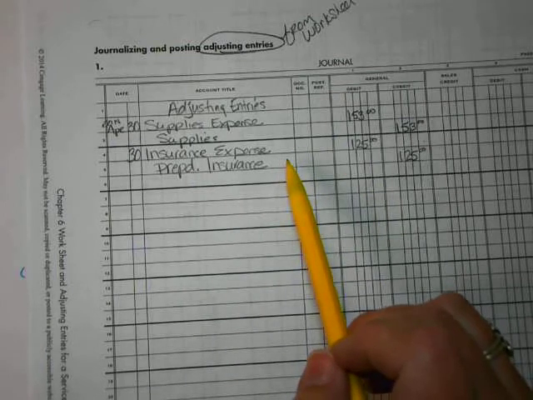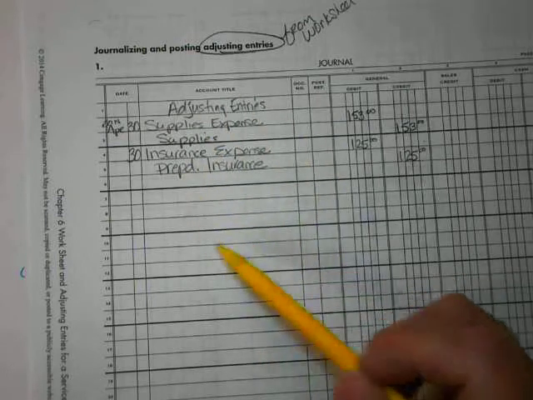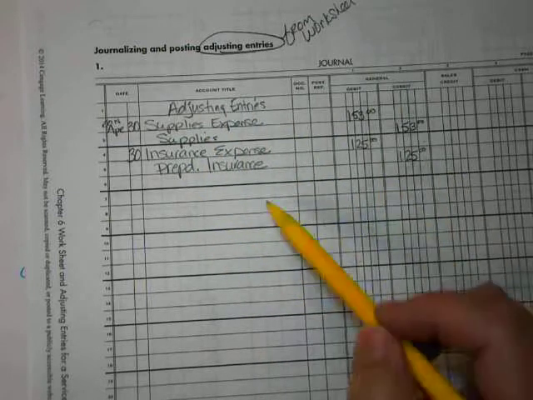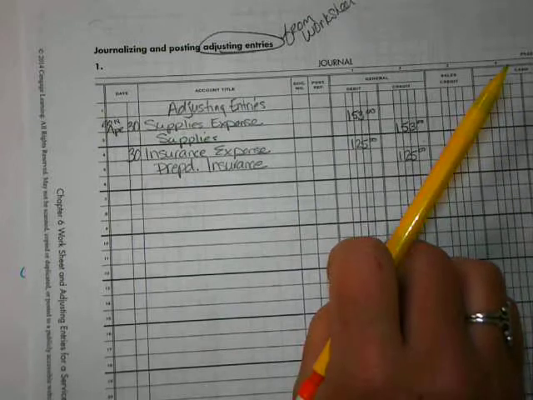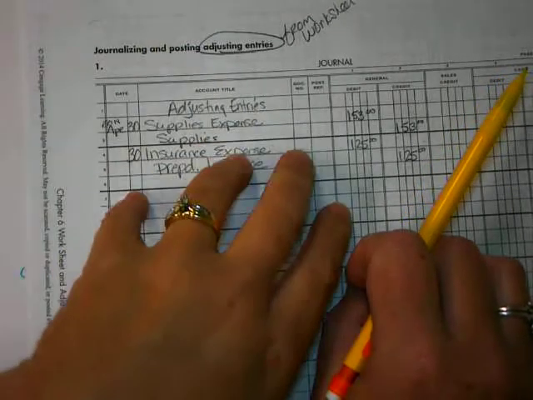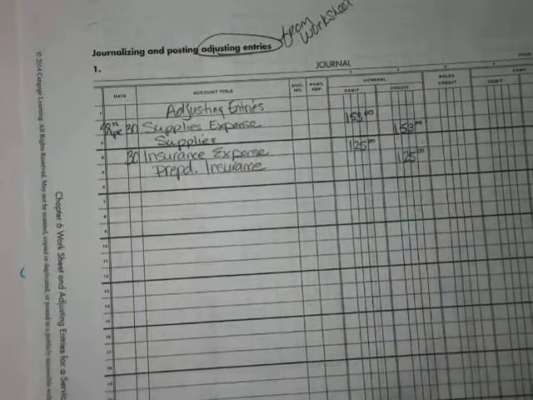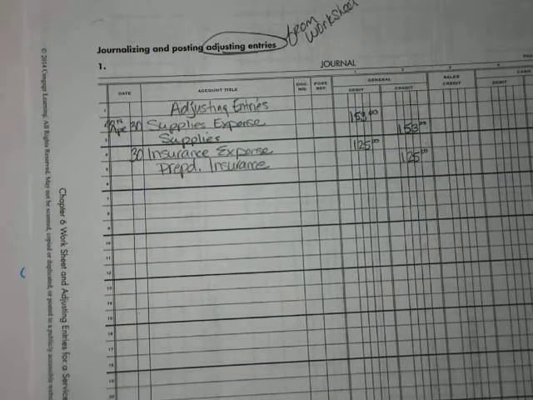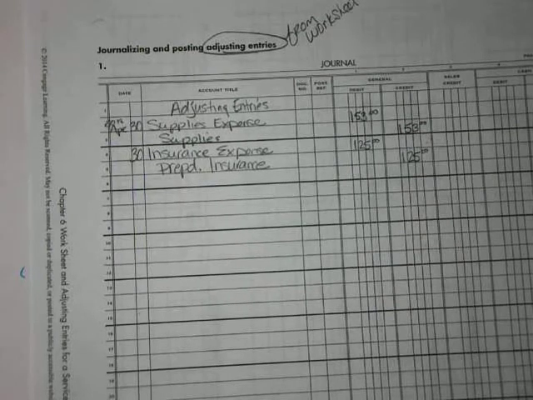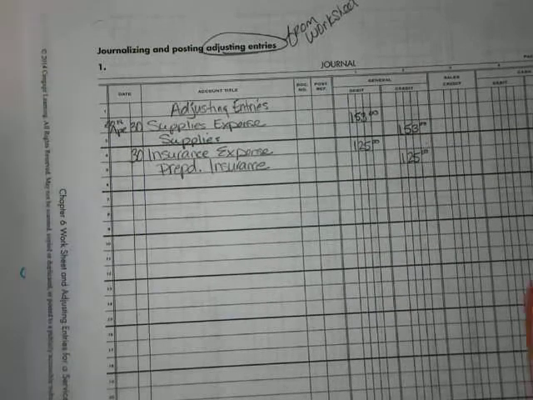Okay, if somebody came in to look at the books, to analyze the books, an auditor or something like that, yes, they would look at these. Your general public isn't going to necessarily look at these because they're going to get all the information off the financial statements, which is where we're going with all this. Okay? And then, so that's it for the adjusting entries.